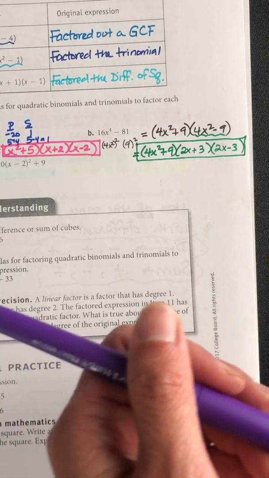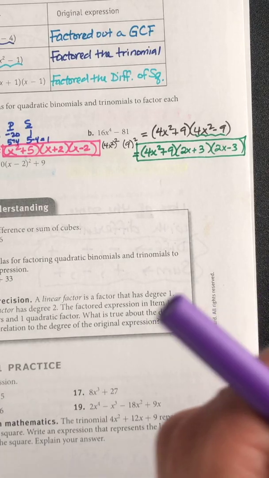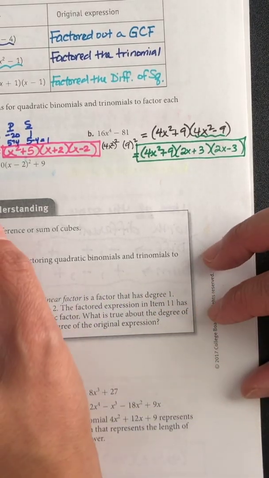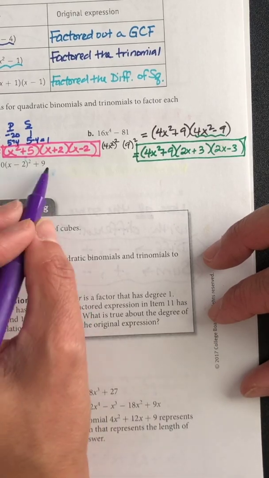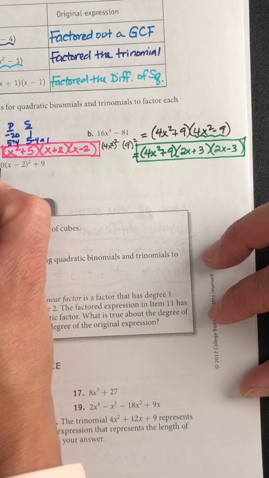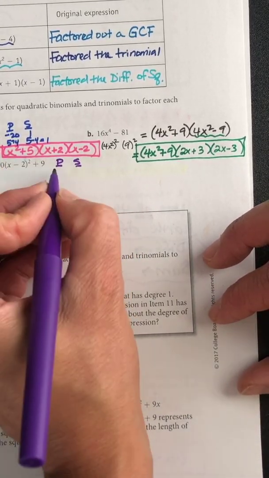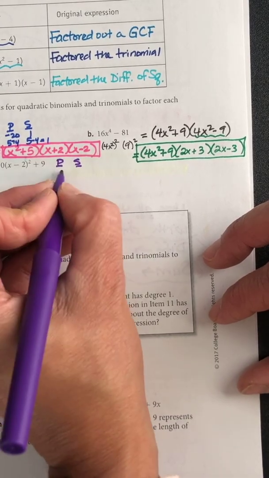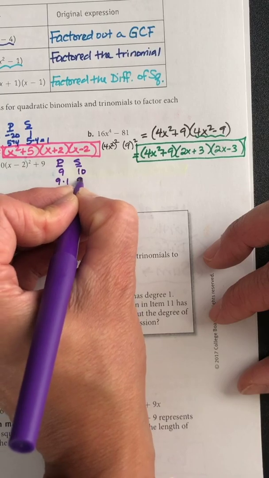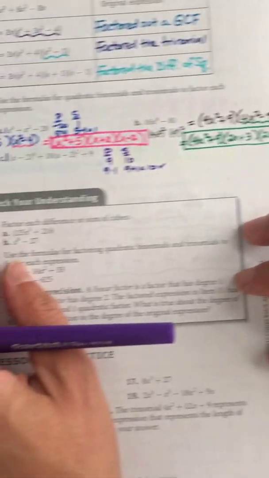All right, and then x minus 2 to the 4th plus 10 times x minus 2 squared plus 9. Okay, so this is a trinomial. There's 1, 2, 3 terms. The leading coefficient is a 1, b is 10, c is 9. So if I do product-sum, 1 times 9 is 9, and it's got to add up to 10. So it's got to be 9 and 1, because 9 plus 1 equals 10. So those are the droids I'm looking for.